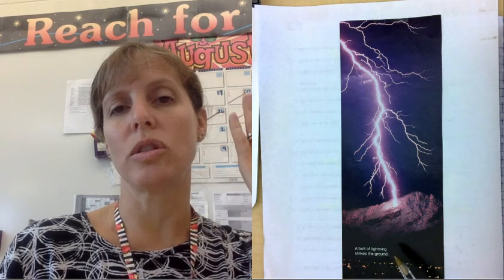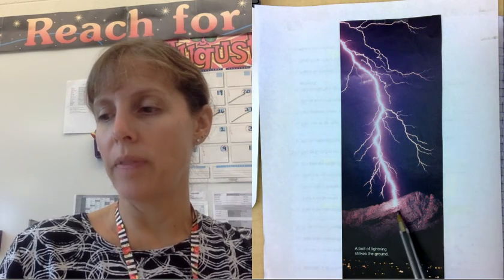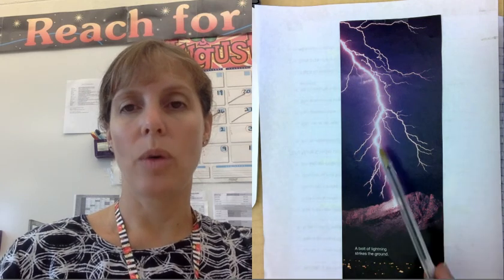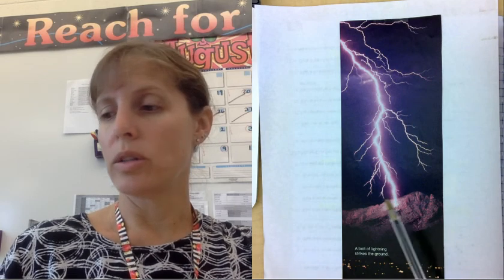So an inference is just using what you know to make some guesses about what you see. If I was going to make an inference about this picture, I would say that this part of the mountain right here is going to catch on fire and it will start a great big ground fire. I could make a completely different inference and say, hey, this is lightning from a great big storm, so there's going to be rain that comes to this location.